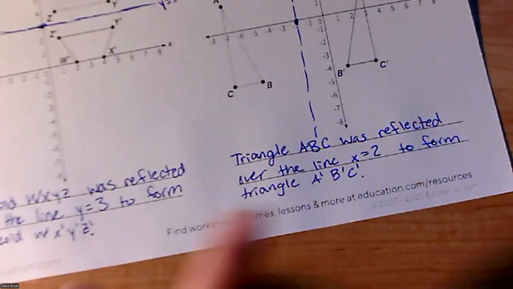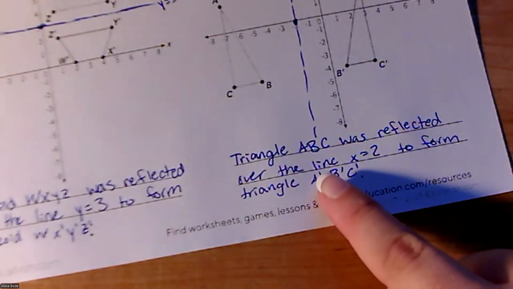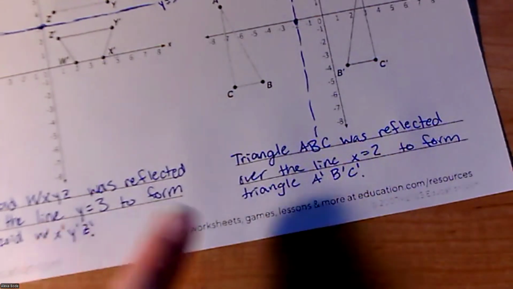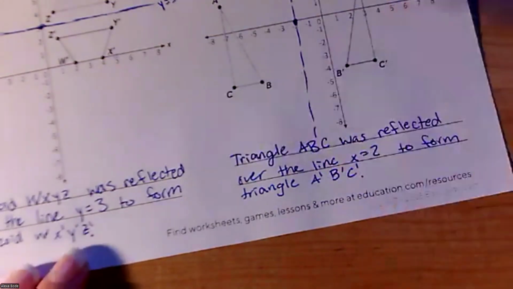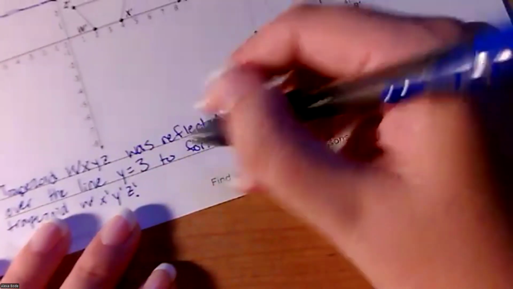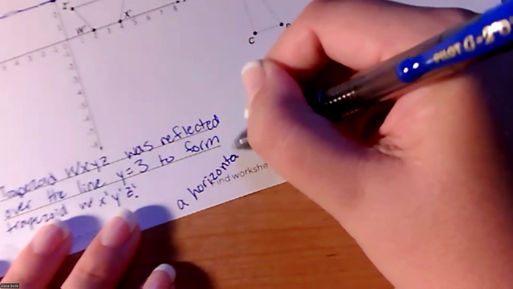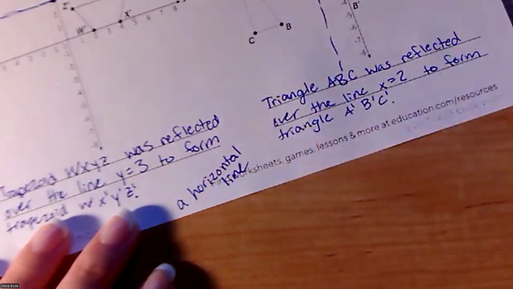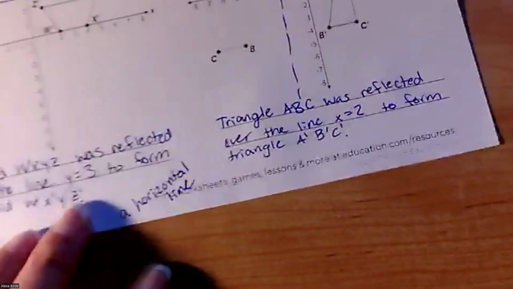I apologize. I did not realize that the line of reflection on this paper and on your homework is not always going to be the x and y axis. If you struggle with being able to tell what that line is, you can also just say reflected over a horizontal line to form trapezoid W prime, X prime, Y prime, Z prime.